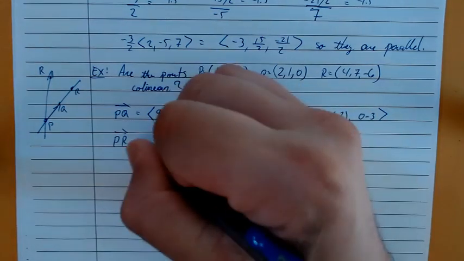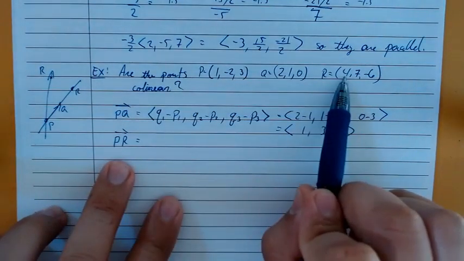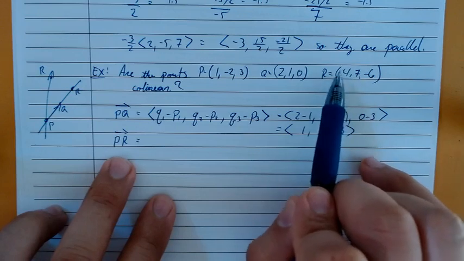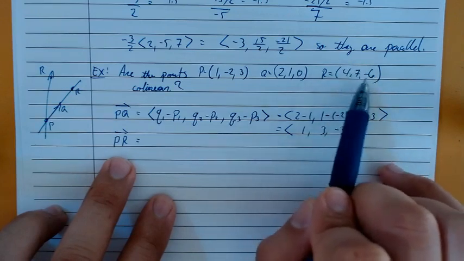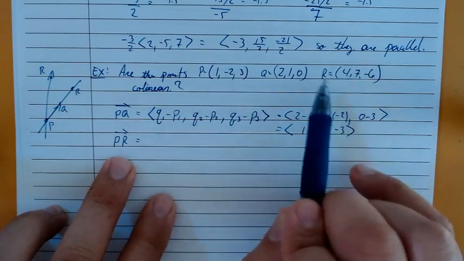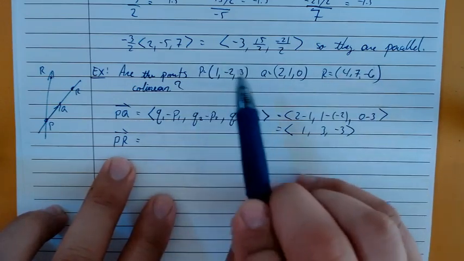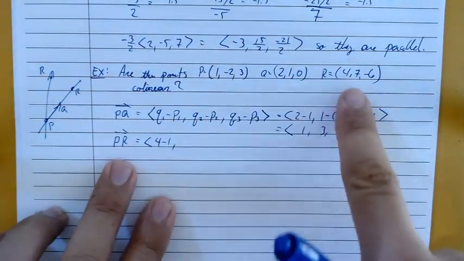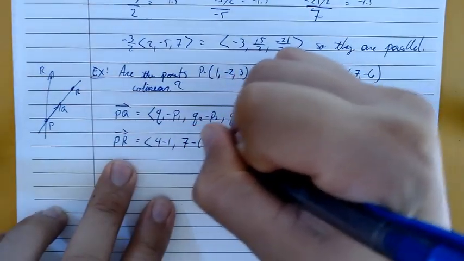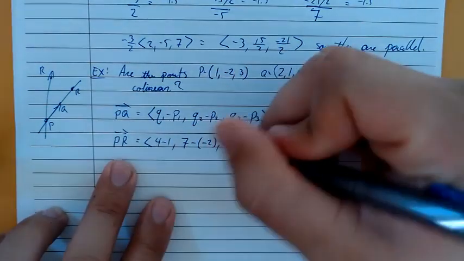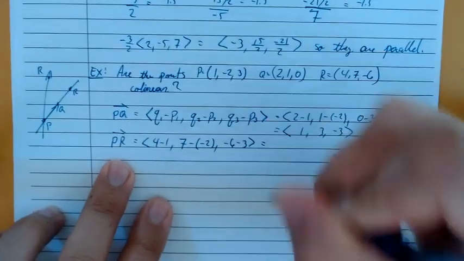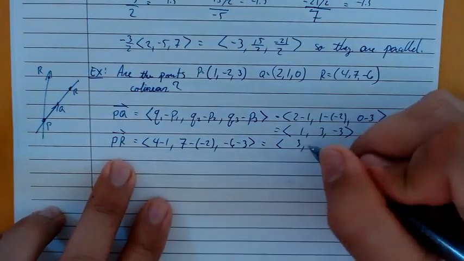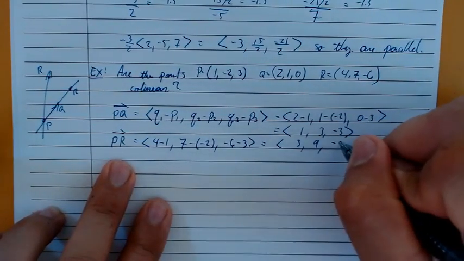All right, so let's take a look. PR, you're going to start at P, go to R, which means your vectors are going to be given by the difference, the components of R minus the components of P. The terminal points minus your initial point. So that'll be 4 minus 1, 7 minus negative 2, and negative 6 minus 3, which gives us 3, 9, and negative 9. Okay?